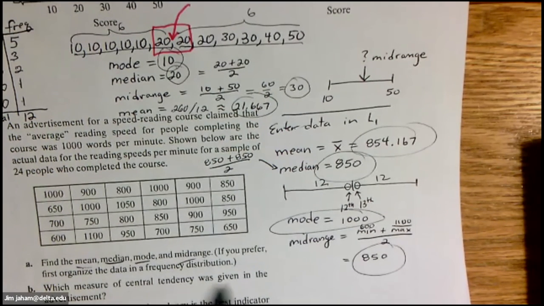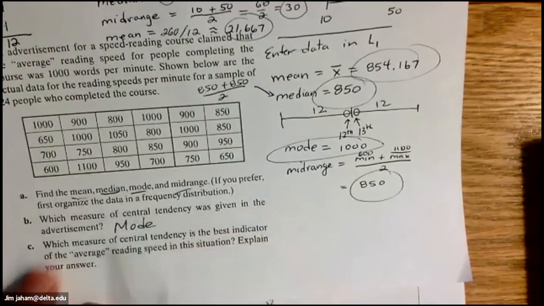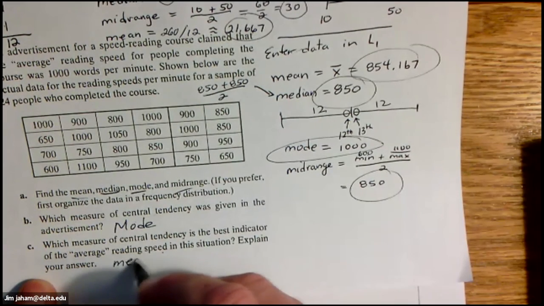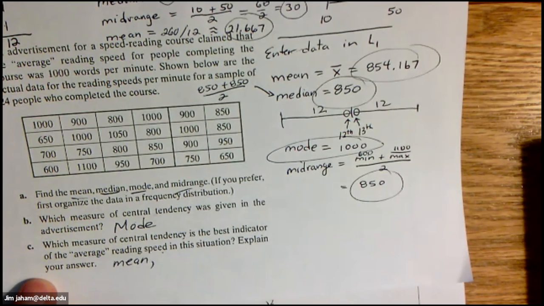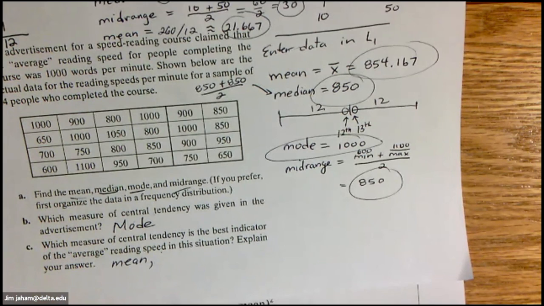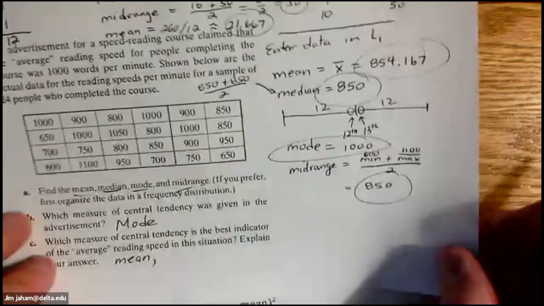All right, so which measure of central tendency did they actually report? They reported the mode. And the one that is the best indicator, well, I would say any one of these other three, but probably the mean would be best. It's the arithmetic average. And sometimes the median would be best as well, particularly if you have like one person that has a very slow reading speed, or maybe someone that has a very high speed. That would be best. Okay, so mean and median and mode, and there were just a collection of problems.